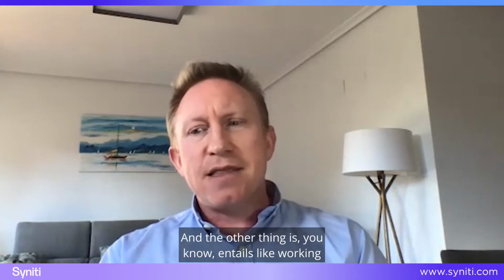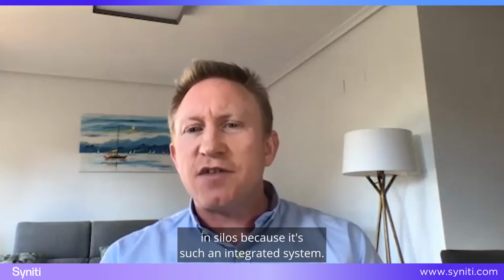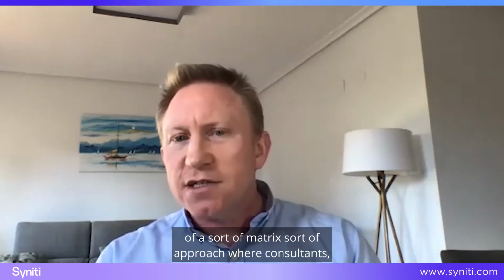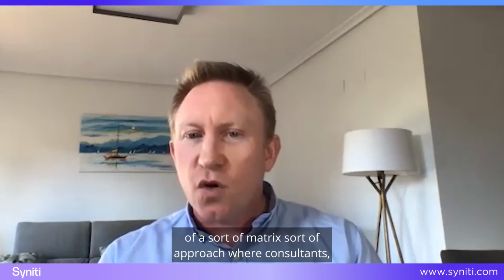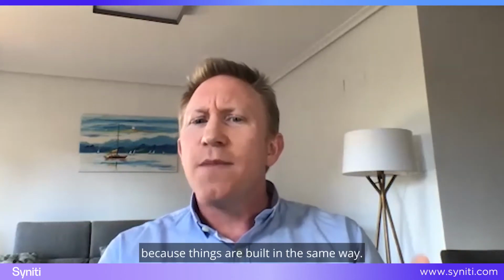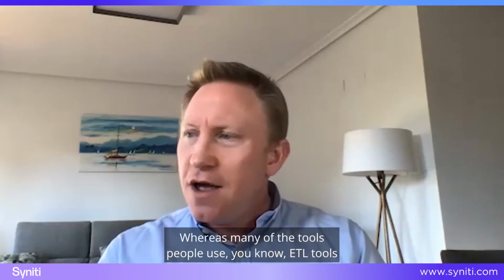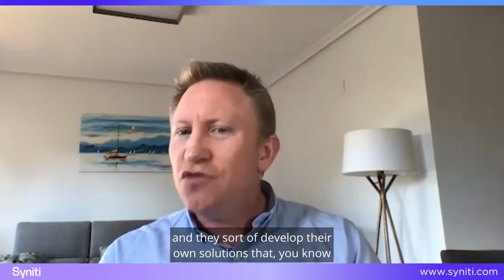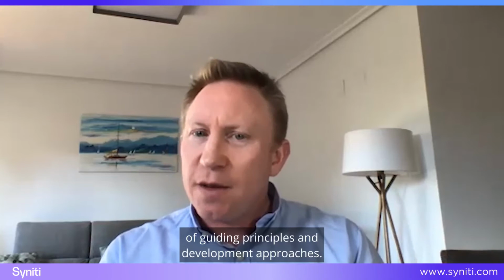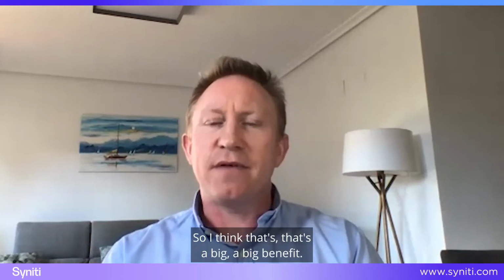And the other thing is working in silos. Because it's such an integrated system, you can have more of a matrix approach where consultants can work across objects in a more consistent way, because things are built in the same way. Whereas many of the tools people use are ETL tools, and they develop their own solutions that don't necessarily follow a particular set of guiding principles and development approaches. So I think that's a big benefit.